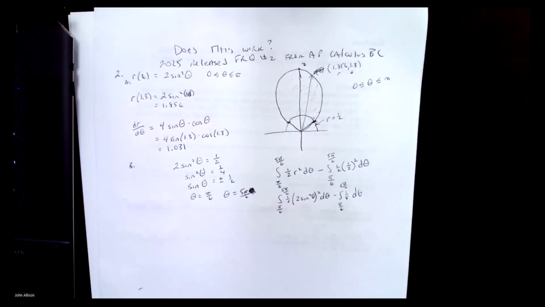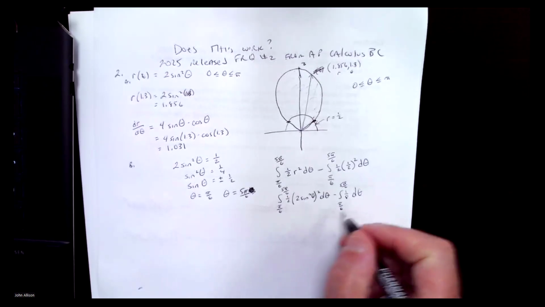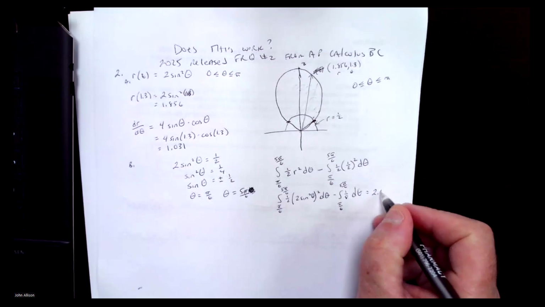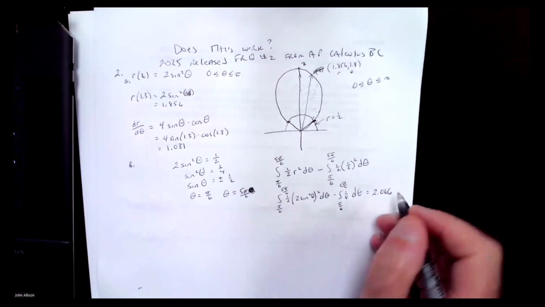We'll subtract the integral from pi over 6 to 5 pi over 6 of 1/8 dx. And for that, I get 2.066 or 0.67. Either way.